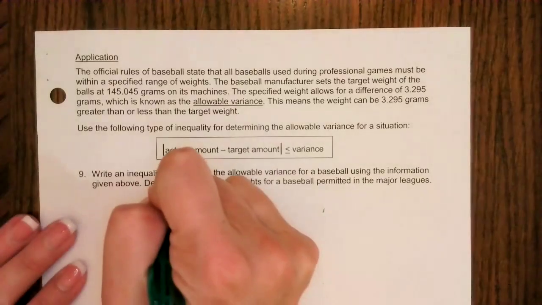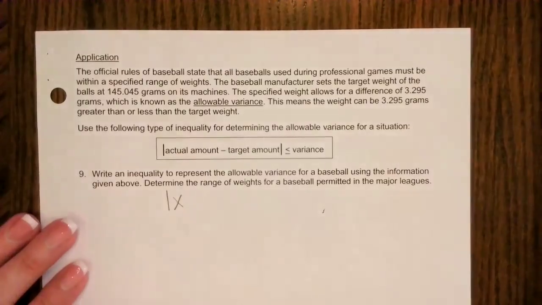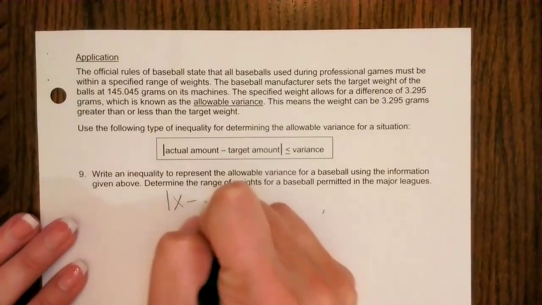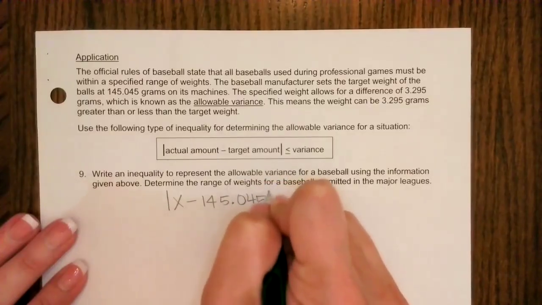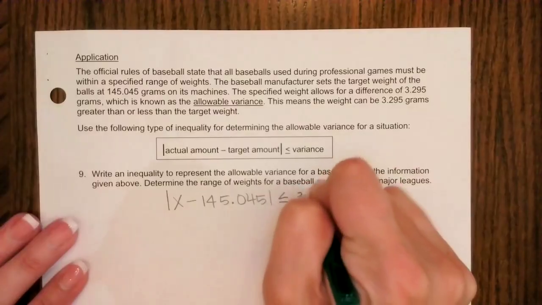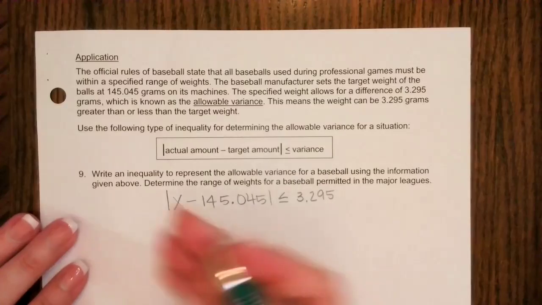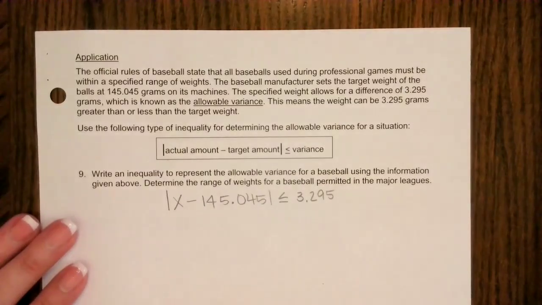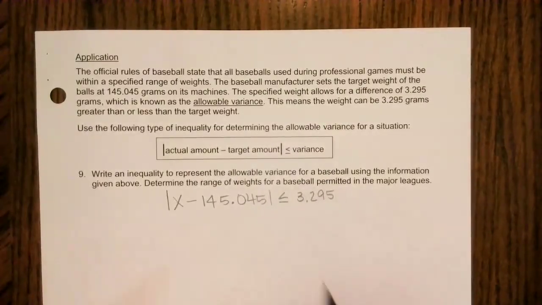So when we set this up, we would have our absolute value. X is going to be the weight that they're checking, minus our target weight of 145.045, and that has to be less than or equal to 3.295. So when we do this subtraction here and it comes out of the absolute value, we're going to know that distance from 145.045. And we want it to be less than or equal to 3.295 so that it is in regulation.